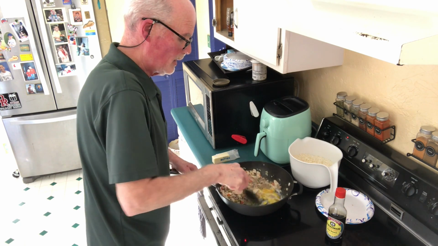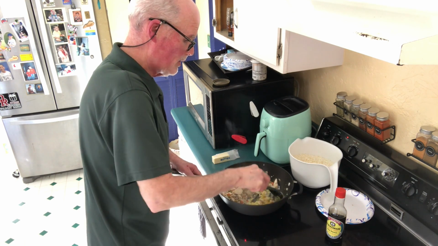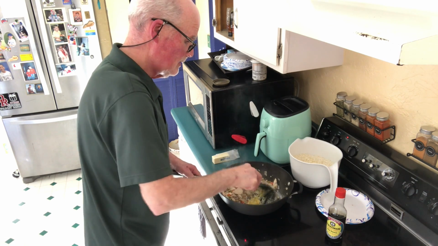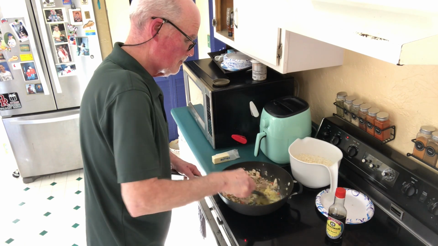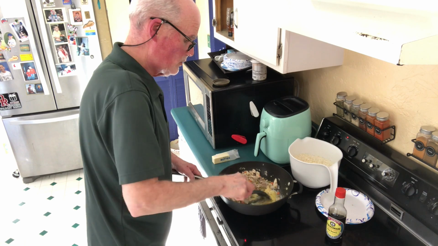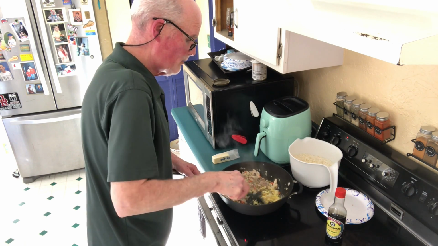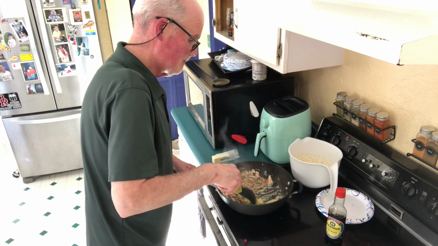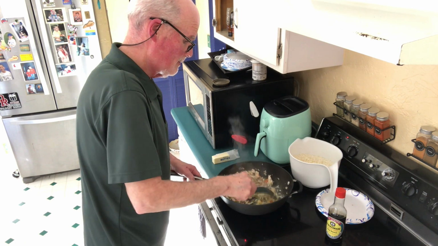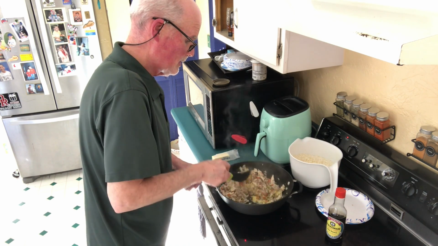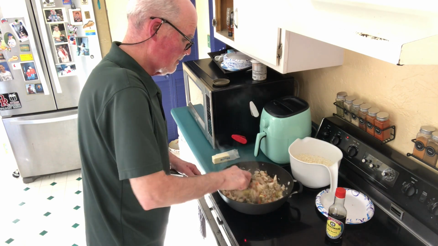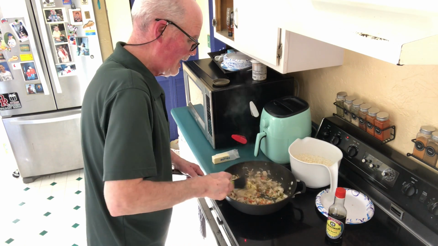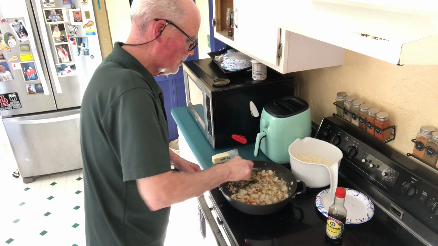You could, I suppose, do a couple of eggs if you wanted to. But that's traditionally in chicken fried rice, if you have scrambled egg mixed in with it. Mix that in there. All right, and now I'm going to add my cauliflower.